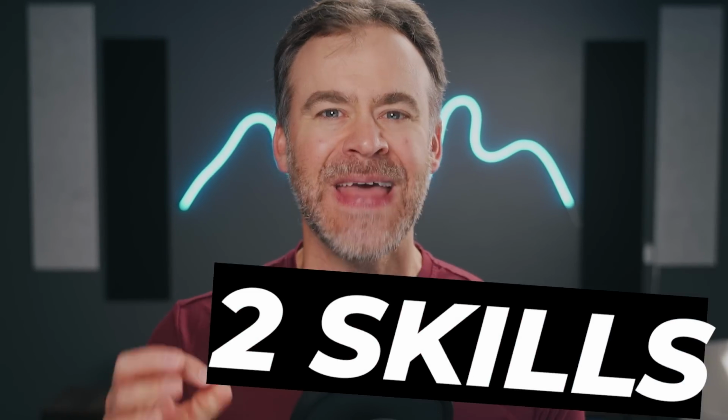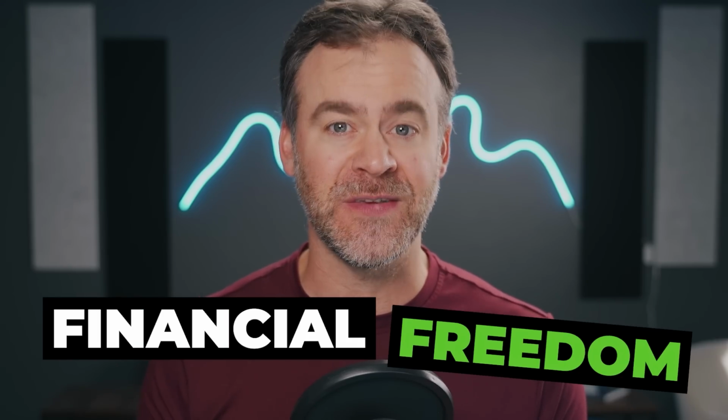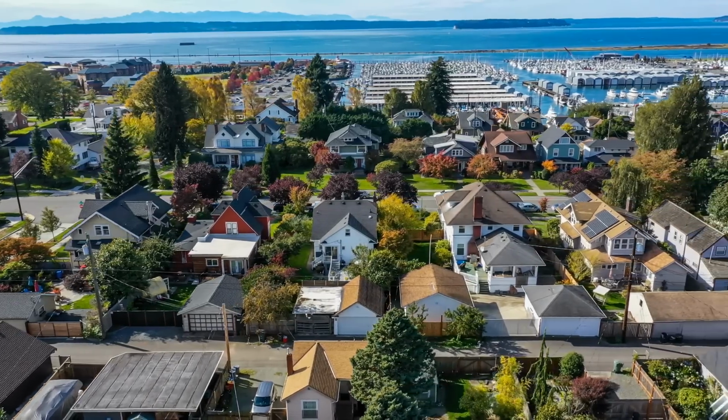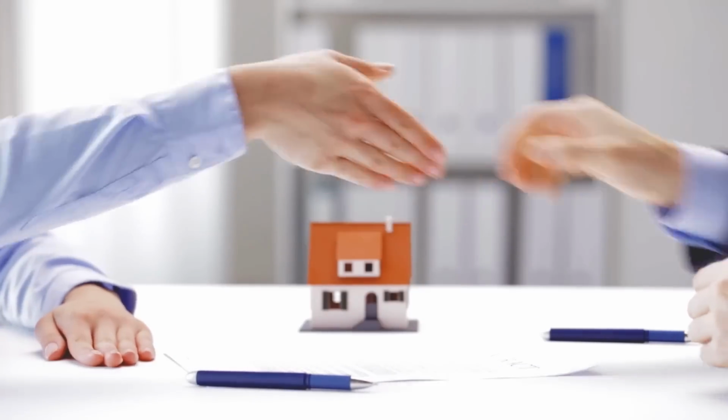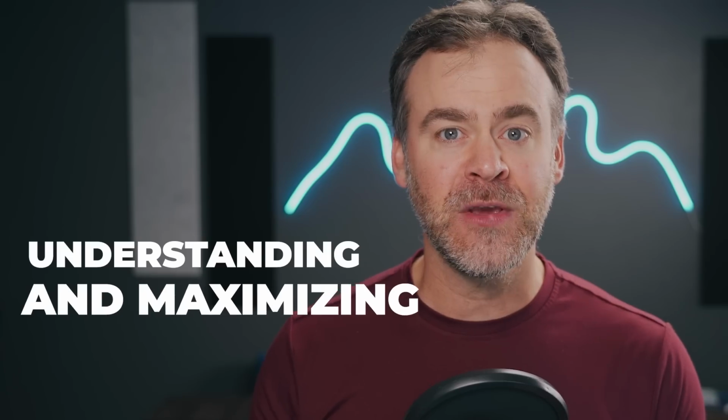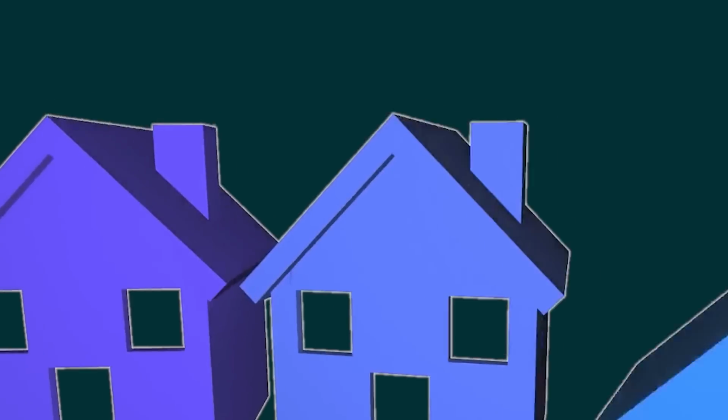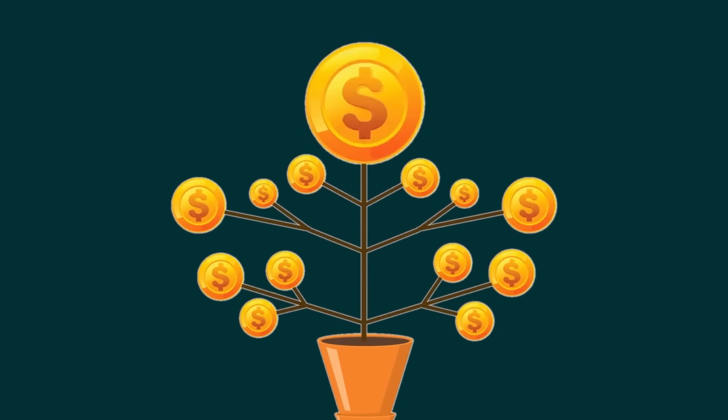As a real estate investor, there are really two skills that you need to master in order to achieve financial freedom with real estate. Skill number one is sourcing, finding, underwriting, and ultimately buying the rental property or the deal. Everyone knows this rule and they put so much time into it, which is important. But most people don't know about rule number two, which is about understanding and maximizing your return on equity.